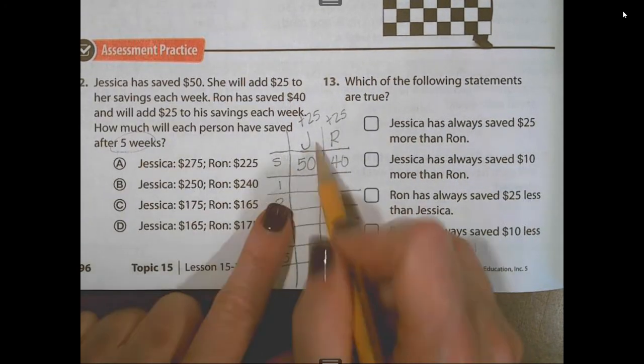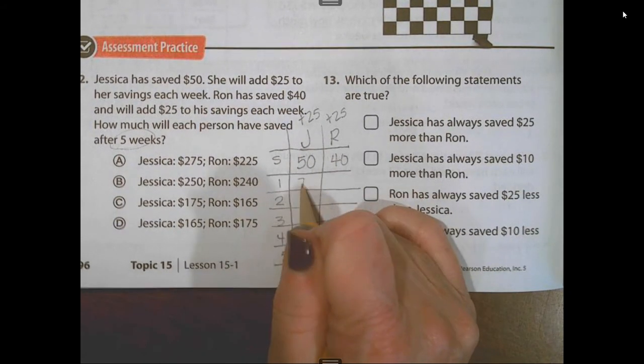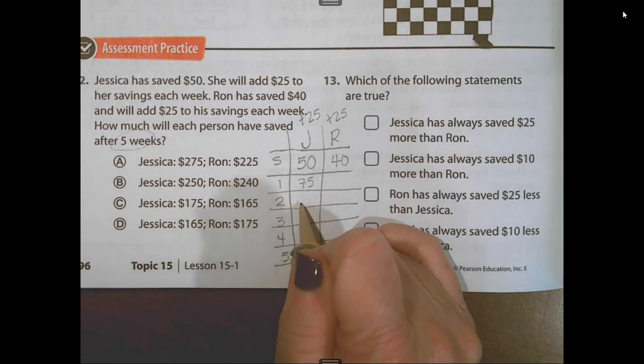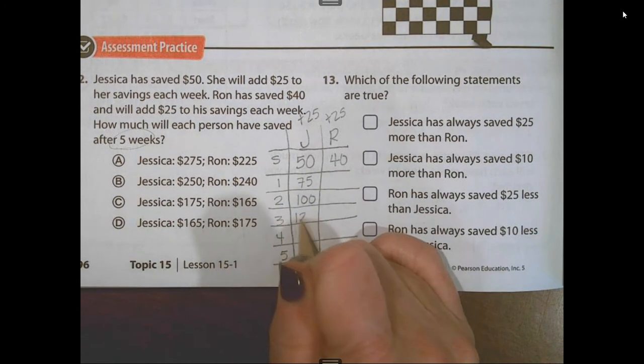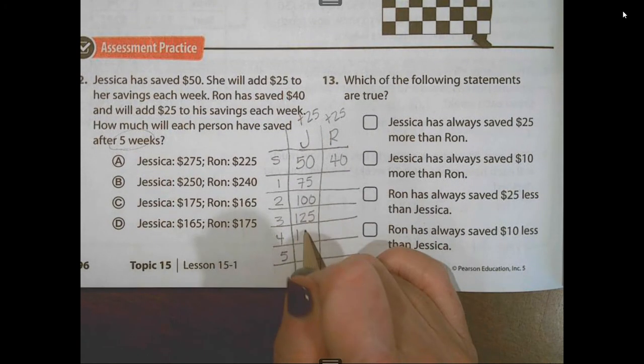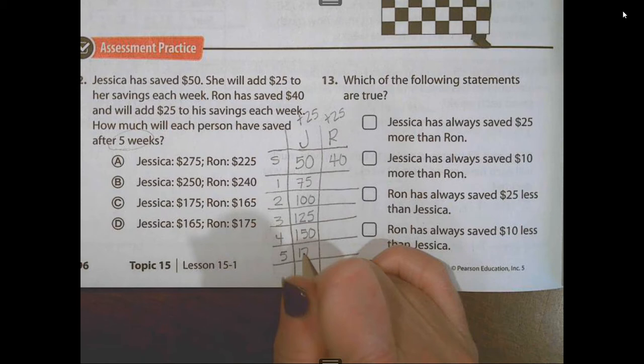If we add 25, then after 1 week, Jessica will have $75. If we add another 25, after 2 weeks, she'll have $100. After 3 weeks, she'll have $125. After 4, she'll have $150. After 5 weeks, she'll have $175.